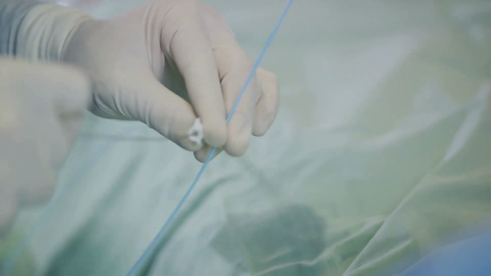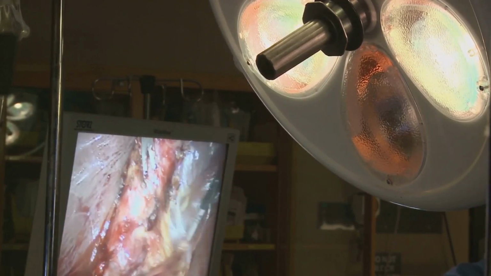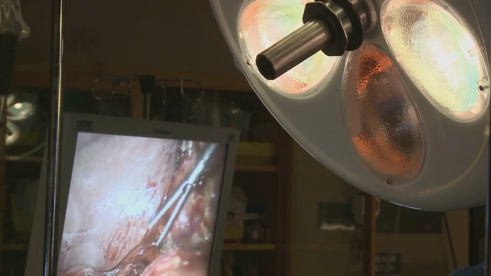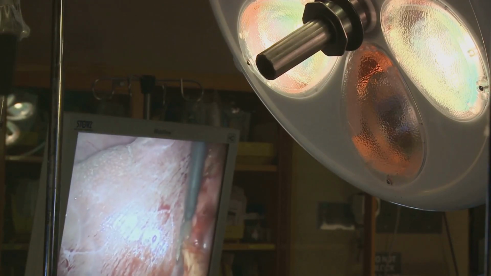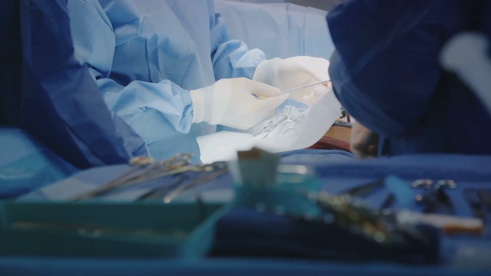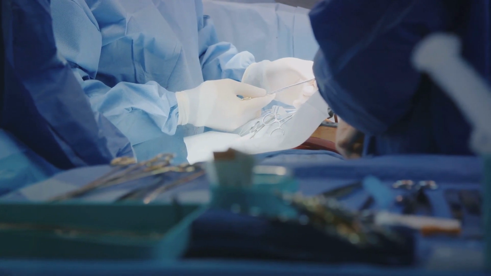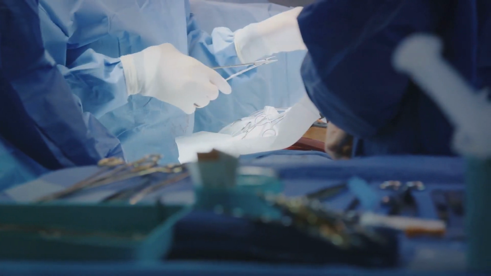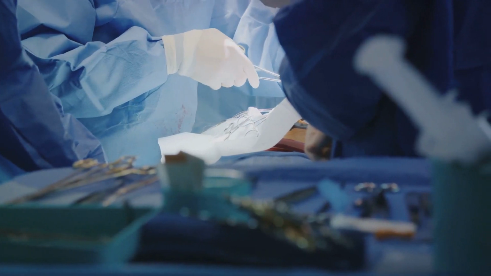Enter the transcatheter aortic valve replacement, or TAVR, a minimally invasive procedure that implants a new valve within the stenotic valve. It's a game changer for patients who were previously deemed inoperable. Knowing when to opt for surgery is critical, based on the severity of stenosis, symptoms, and left ventricular dysfunction. Understanding these factors allows for a tailored approach to management, optimizing outcomes for each individual patient.